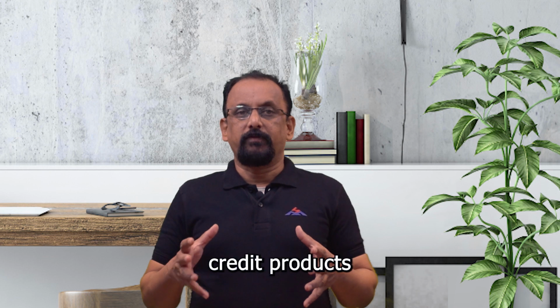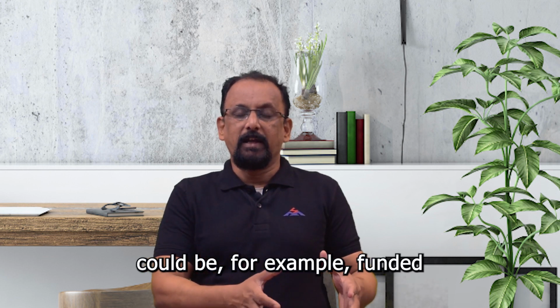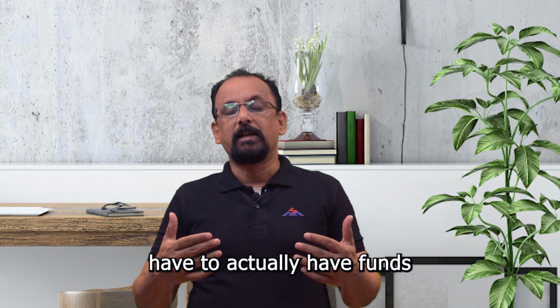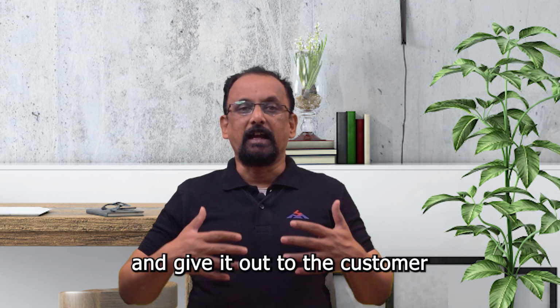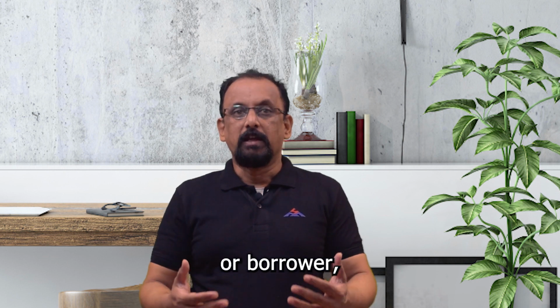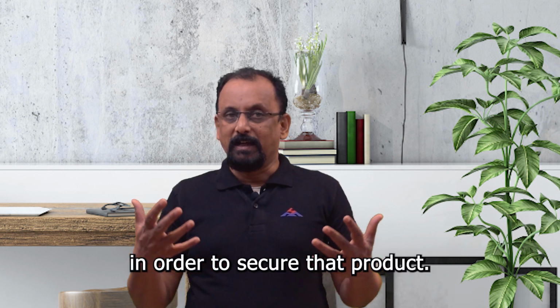Another categorization of credit products could be funded or non-fund based credit products. Funded products are those like term loans and working capital loans by the banks, where the banks have to actually have funds and give them out to the customer, or to someone else on behalf of the customer or borrower, in order to secure that product.